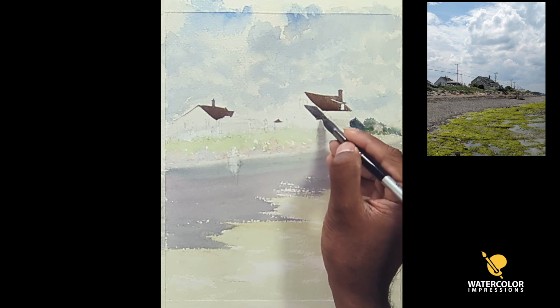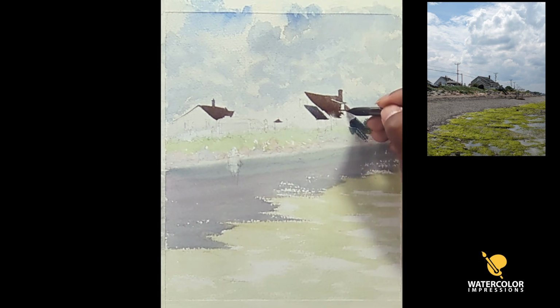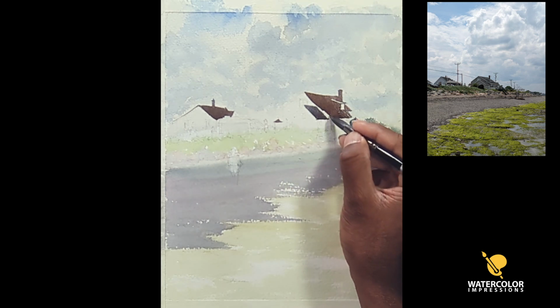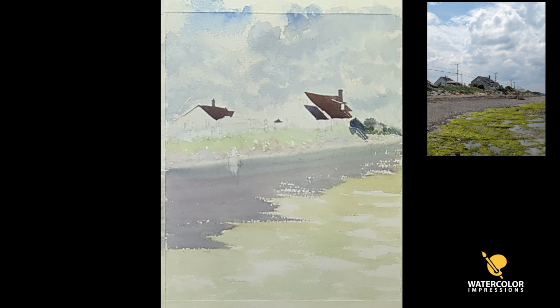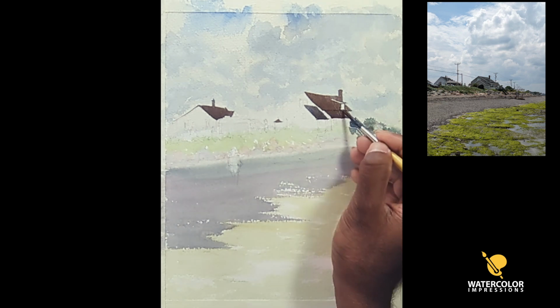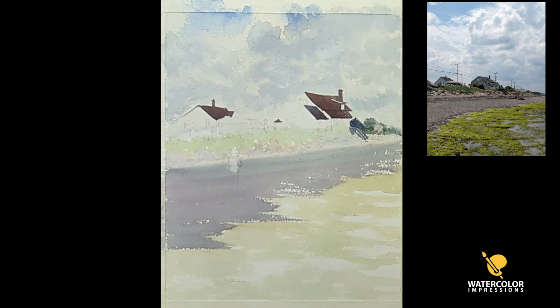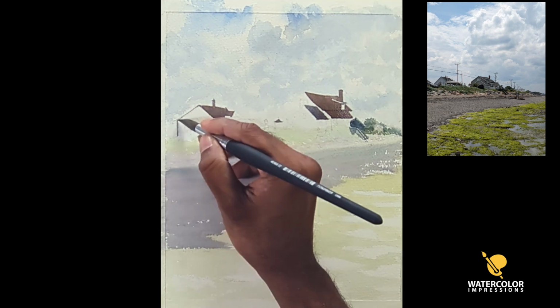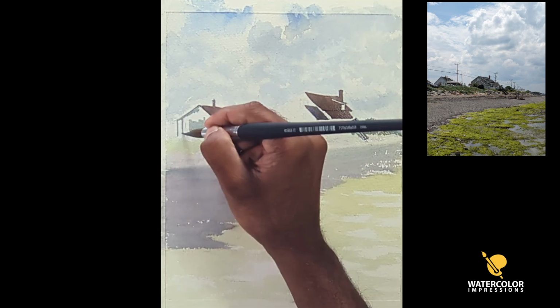So this is one of the color theories you could look into. Complementing colors and creating contrast is another thing that is really necessary when you're painting a loose landscape, because it gives this contrast and the painting looks really amazing.